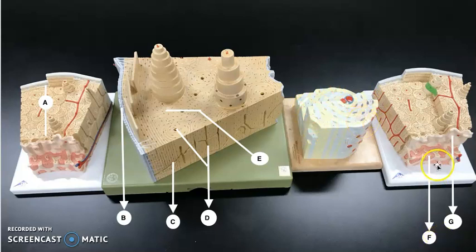And F, showing the red bone marrow found between the trabeculae of the spongy bone, or to better say, in the medullary cavity. And G, you can call it spongy bone, or if the question asks for the membrane covering this side, the answer is what? Endosteum.